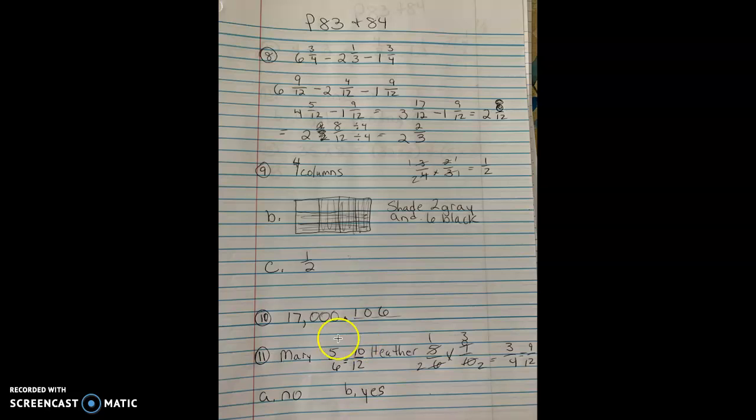For number 10, 17,000, and is my decimal point, 106 thousandths. Notice the thousandths place is the third number behind the decimal.